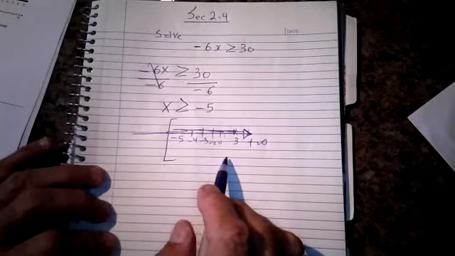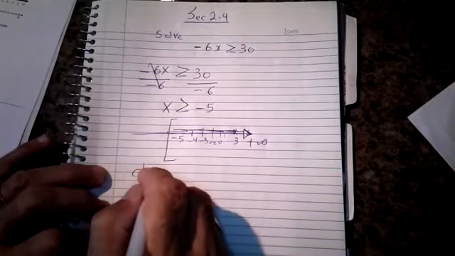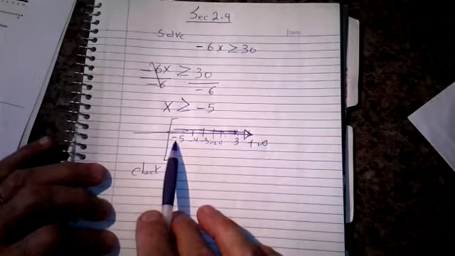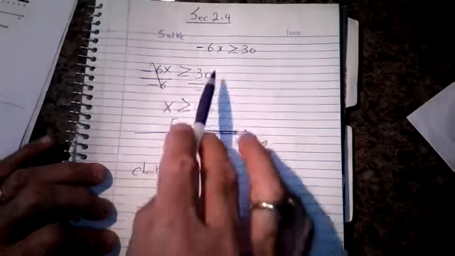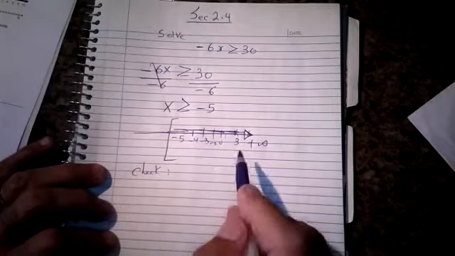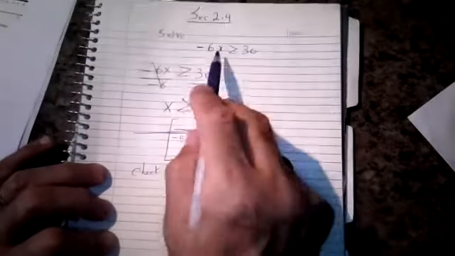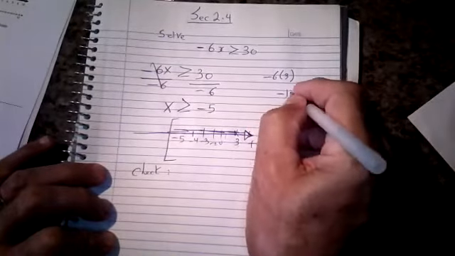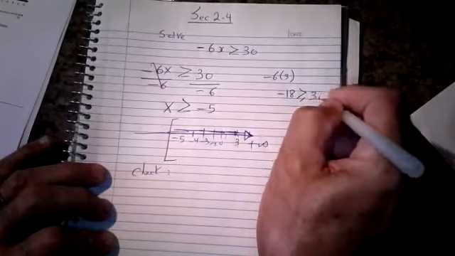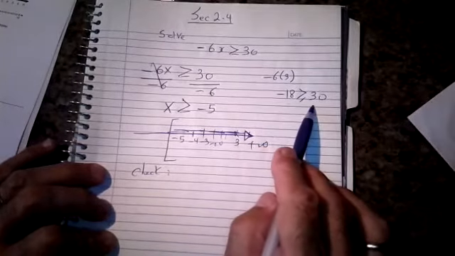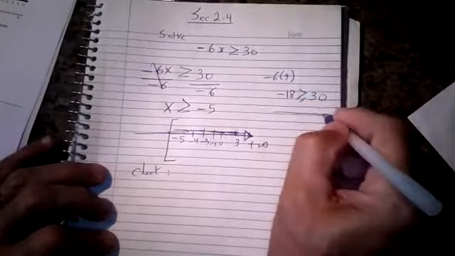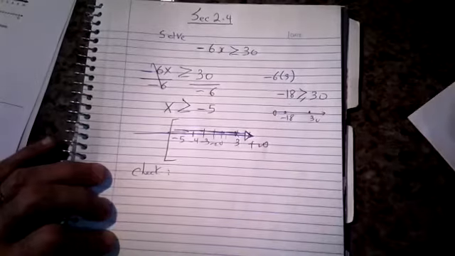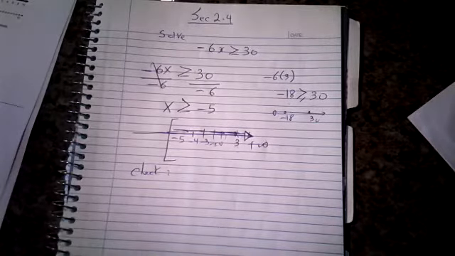Now, when you solve an inequality, you can always check. According to this, I claim that all the numbers greater than negative 5 and negative 5 satisfy this inequality. Okay, let's see. 3. I'll put 3 back here. What is negative 6 times 3? Minus 18. Is minus 18 greater than 30? No, minus 18 is a negative number and 30 is positive. See, on the number line, 30 is here and minus 18 is there, look. So something is wrong. What is it?